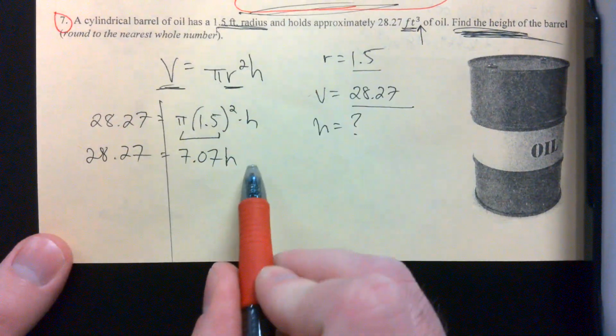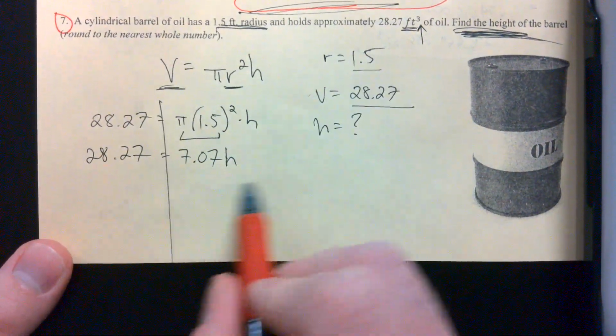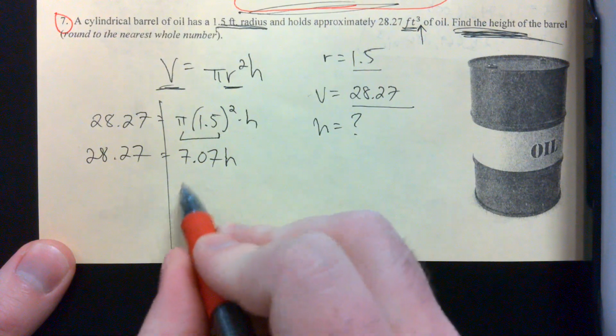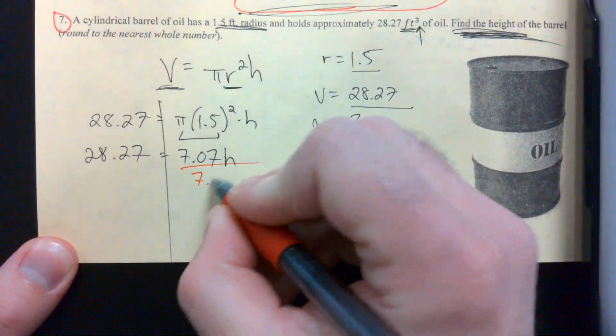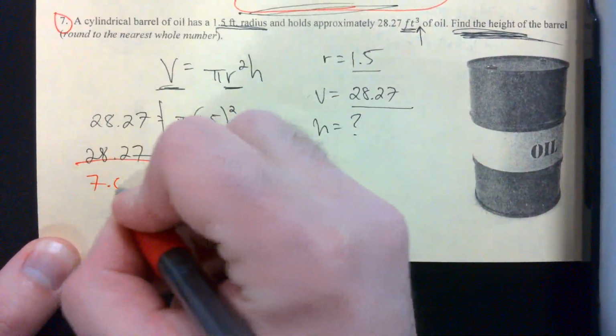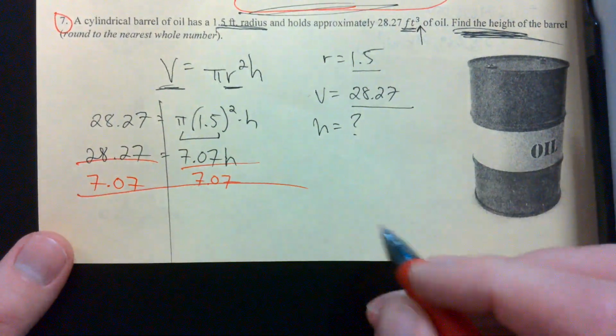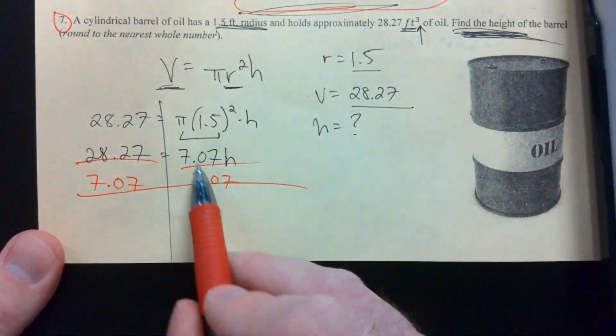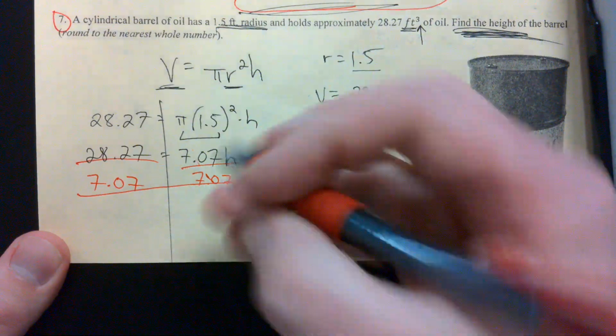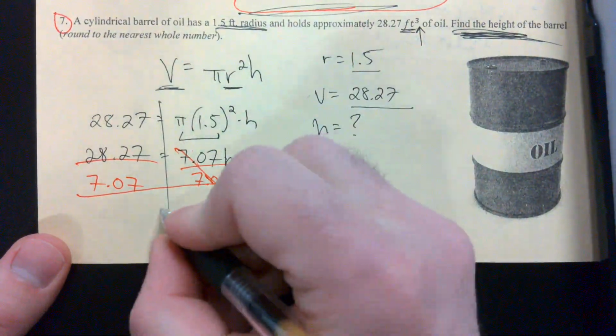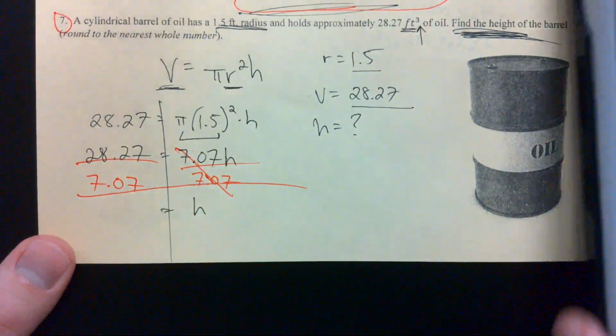Now if I'm multiplying H by 7.07, what's the opposite of multiplying? Dividing. So we'll divide by 7.07. What I do to one side, I have to do to the other side. What happens to these 7.07s? Cross them out. They cancel. Leaving me with H all by itself.